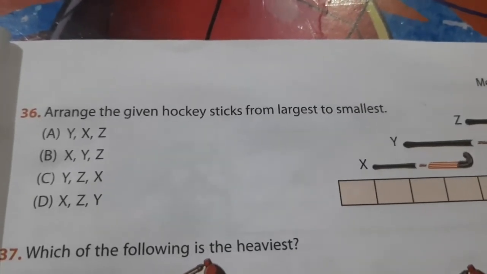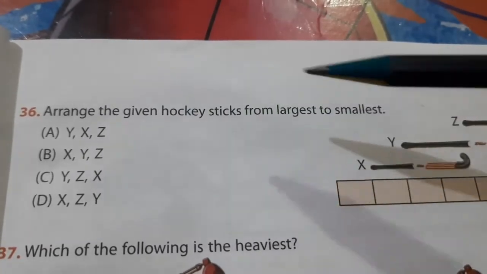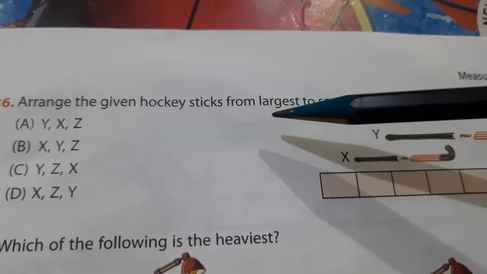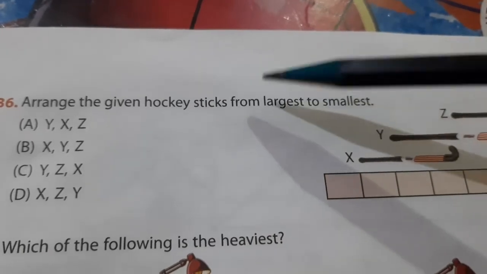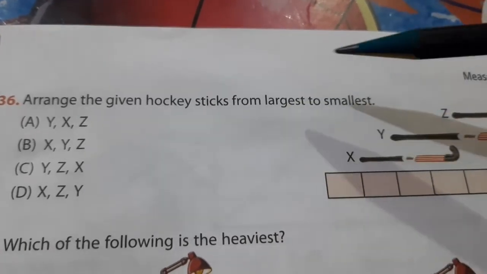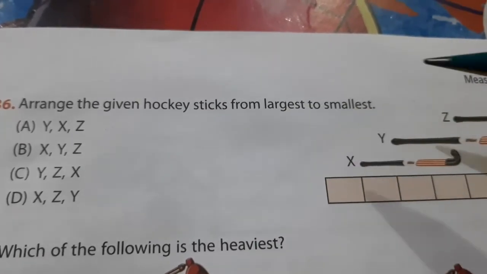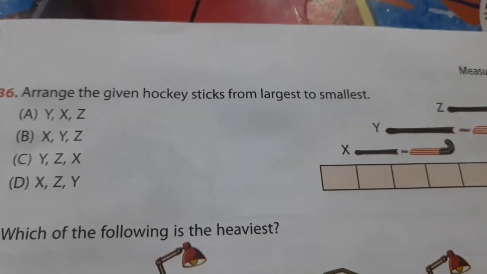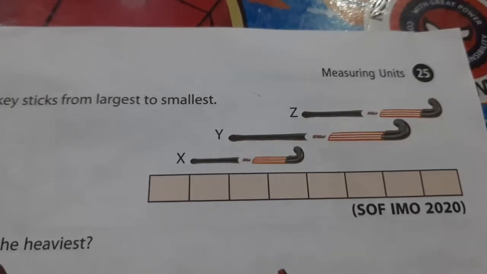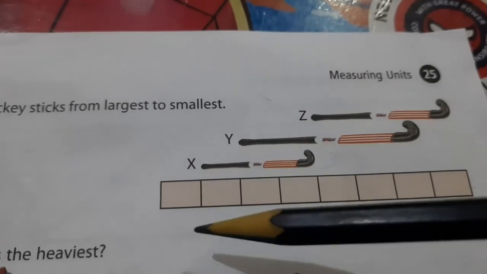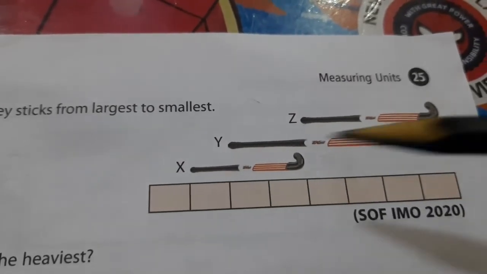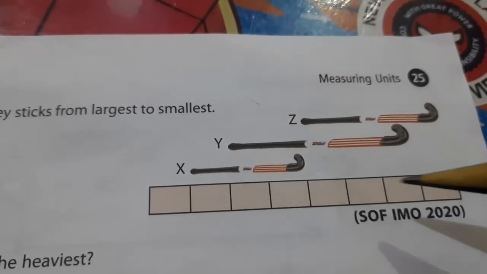Question number 36. Arrange the given hockey sticks in the order of largest to smallest. So from largest to smallest is what we need to arrange. Let us closely look at the figure given. The hockey sticks are given in this manner, and there is a scale made of boxes.